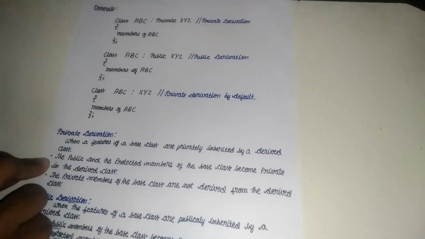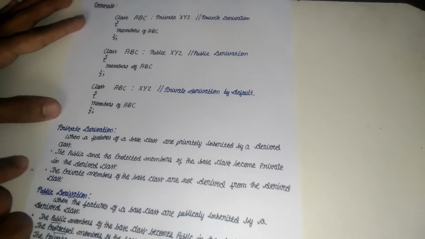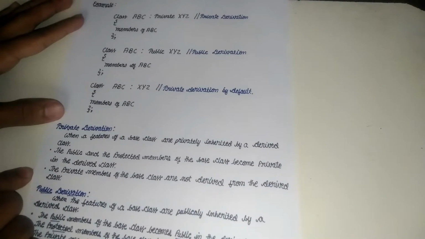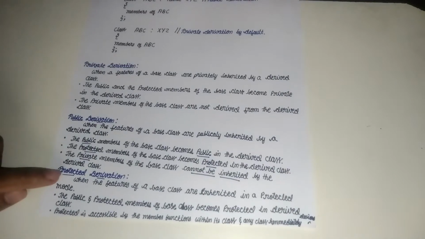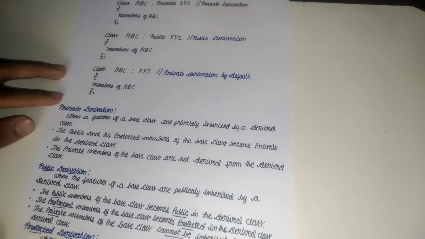These are the three types of examples through which the visibility modes can be used. Okay, now we can look at each derivation one by one. Those three derivations are private derivation, public derivation, and next is protected derivation. Derivation of the visibility mode one by one.